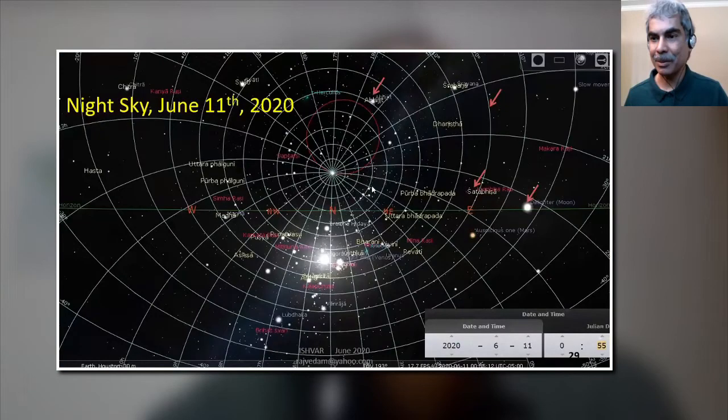If our ancients looked at the sky, how did they see these nakshatras? How did they see these various entities in the sky? This helps us to understand. So this green line here is a horizon, and over here, the sun is here. So this is the day sky, and everything above is a night sky over here.